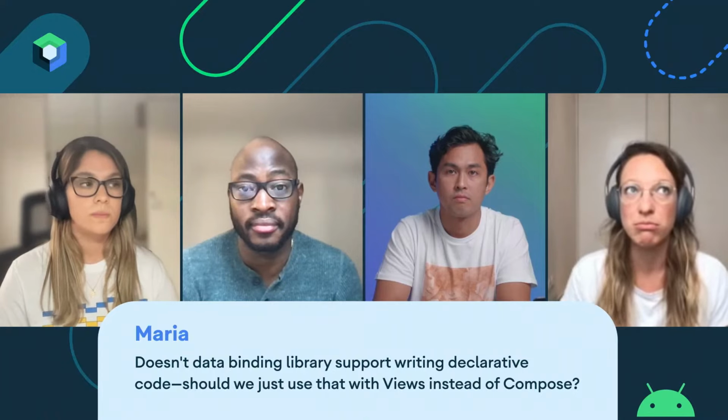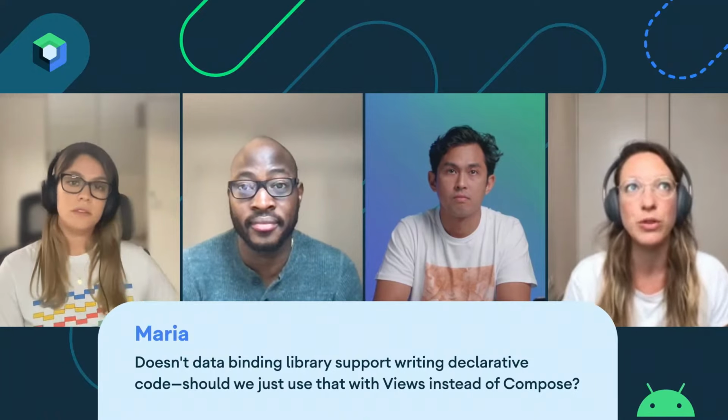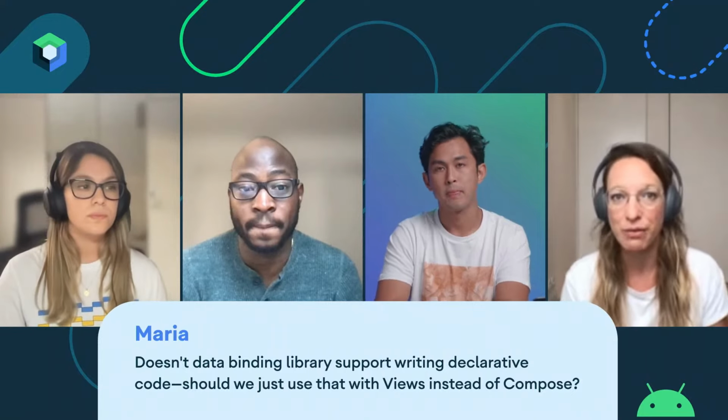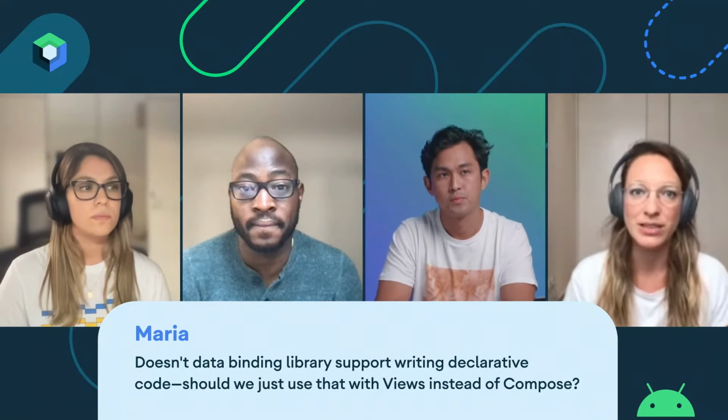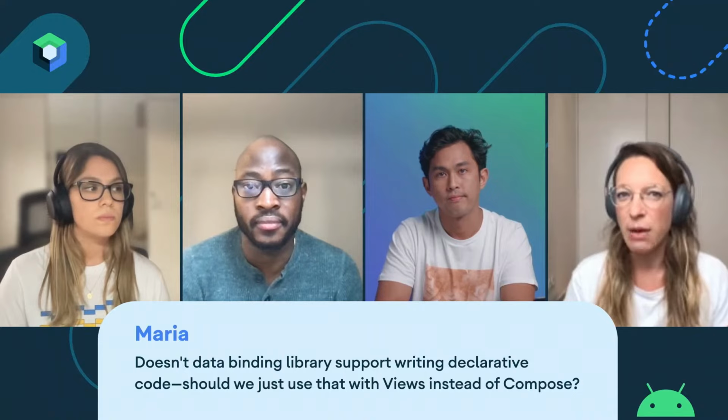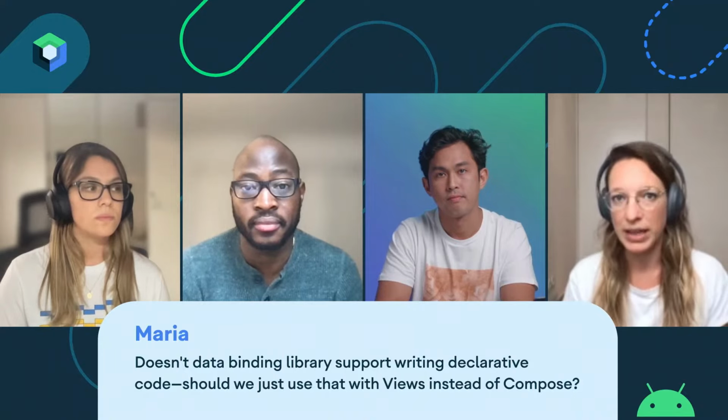However, Compose gives you much more than just that. Even though within the View system, you can basically get to a point where you do unidirectional data flow, where you create this kind of declarative approach, I wouldn't say that that's the only thing that Compose brings.